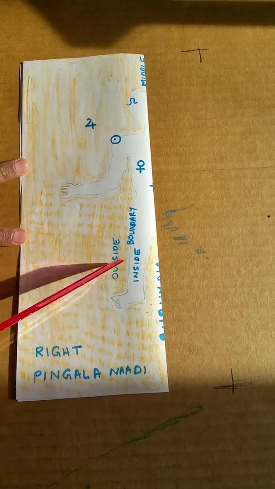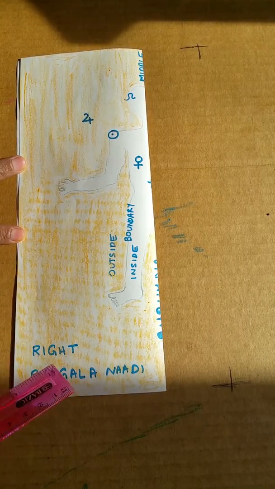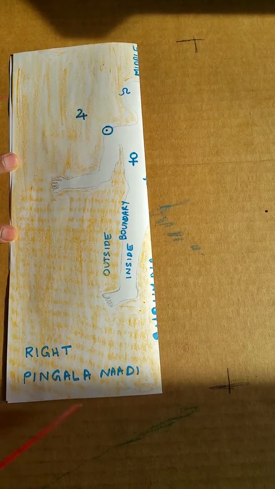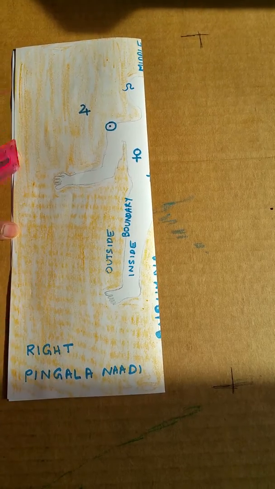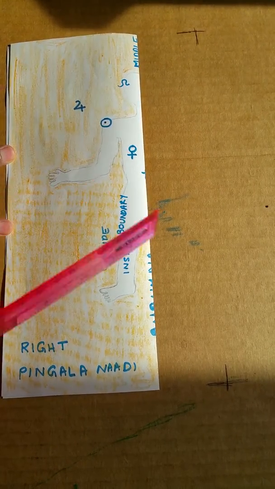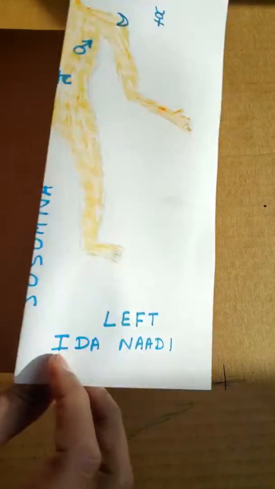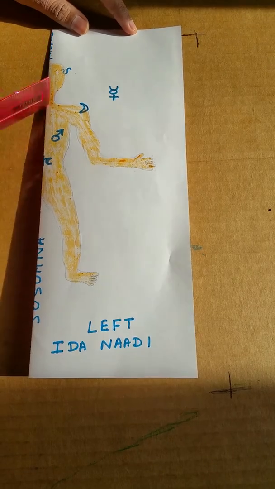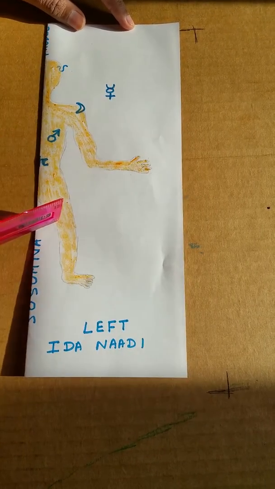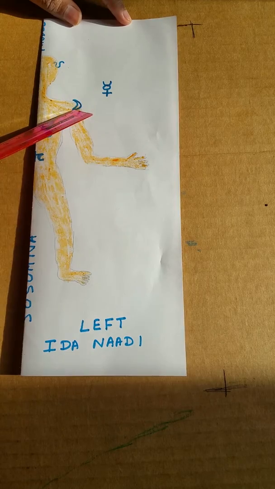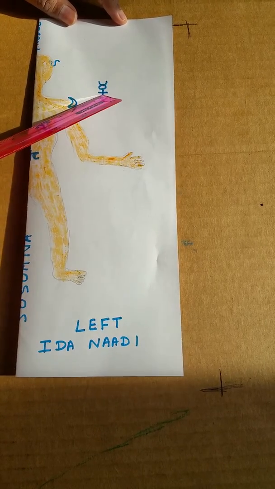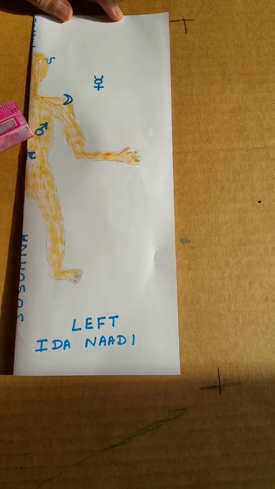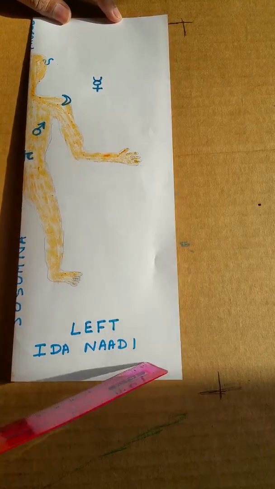So this is inside, boundary, outside we have written here, and this particular side is called the right half or the Pingala Nadi. Okay, so you have the right half of the Nadi, which is the null set. Now we are going to flip it down. On the left side you can see the colored part is inside, so everything is inside. So this is represented by everything, or the Moon, surrounding which is Mercury, system which is Mars. So this is the left half or the Ida Nadi.